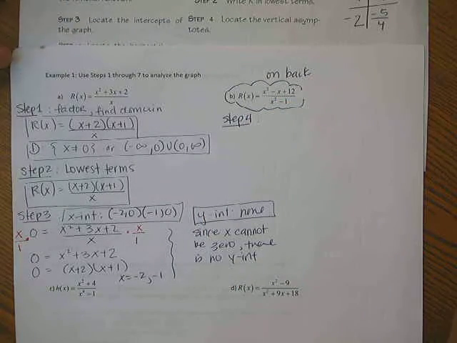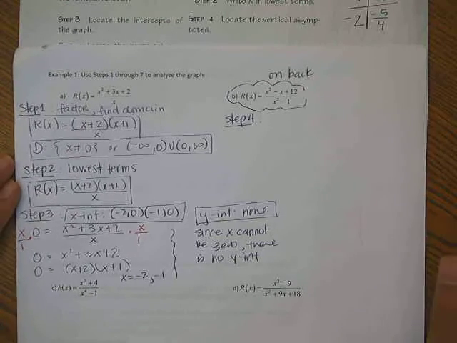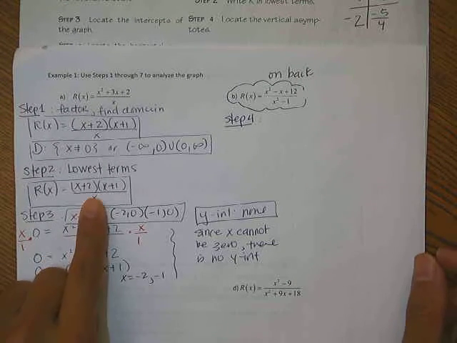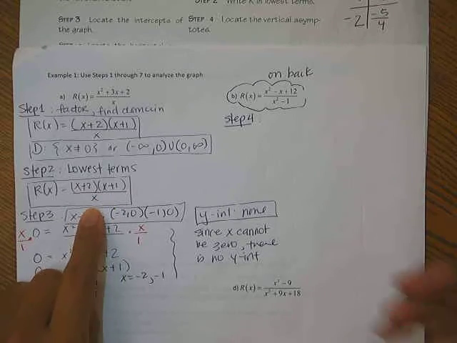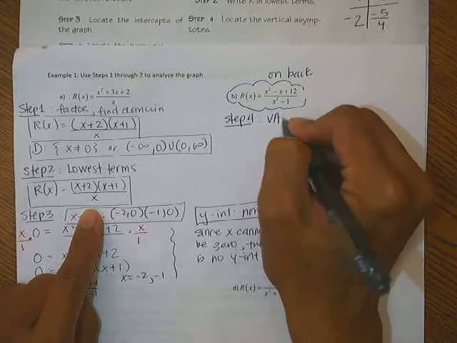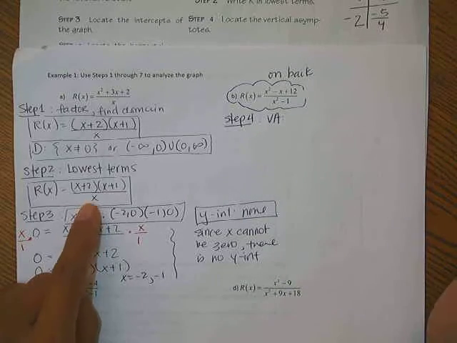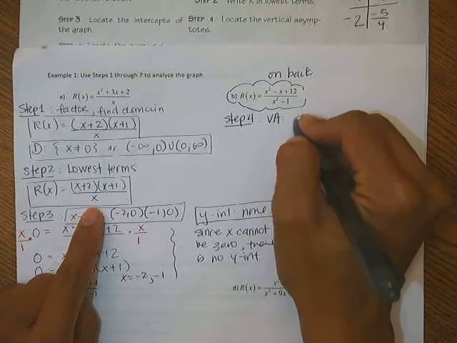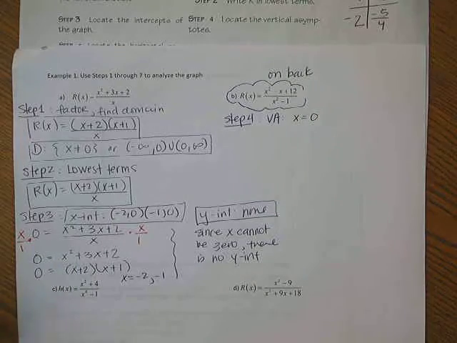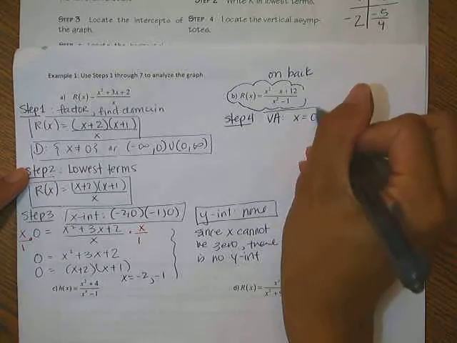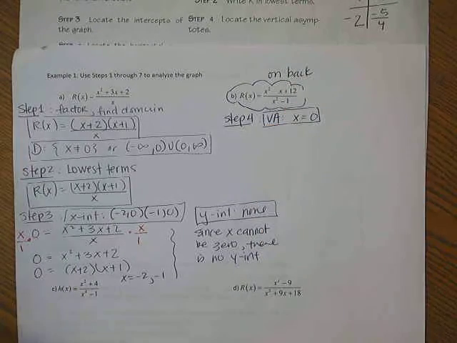Step 4 said find the vertical asymptote, or asymptotes if there's only one. I'm going to use step 2 here since it's already a factor for me. For the vertical asymptote, we take the denominator and set it equal to 0. Since there's only one value in the denominator, we just set it equal to 0, and since I don't have to do anything else, that is my only vertical asymptote.